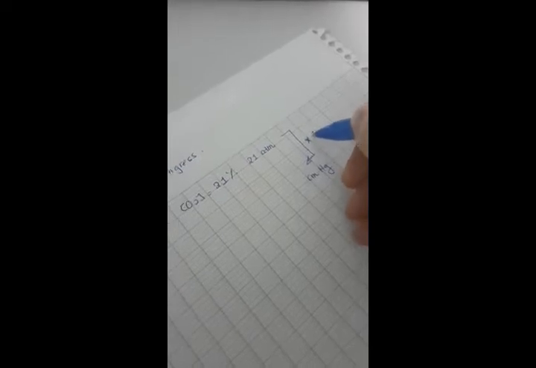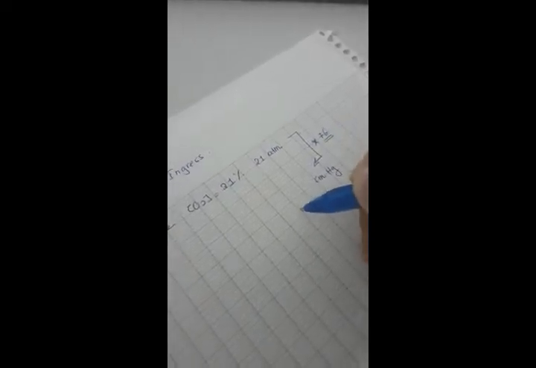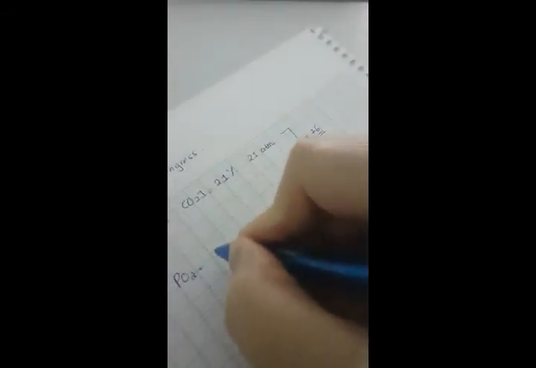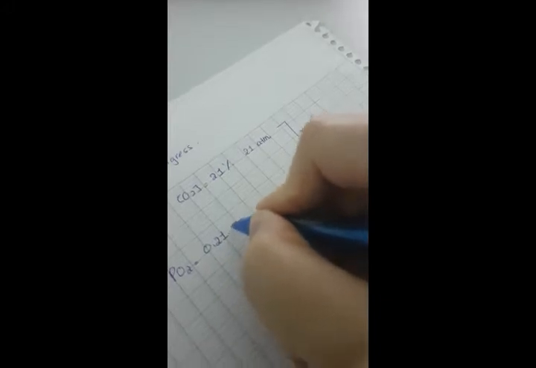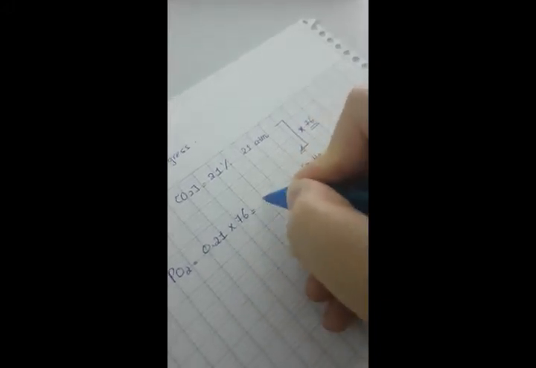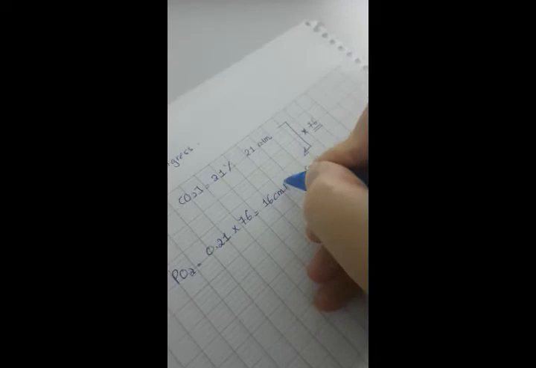We multiply by a factor of 76. This is how we convert. So the pressure of oxygen would initially be 0.21 times 76, which is equal to 16 centimeter Hg. This is the first thing we have gotten from the given.